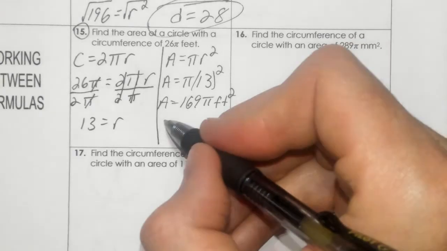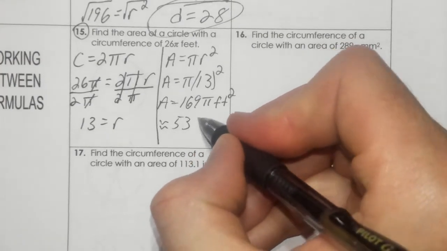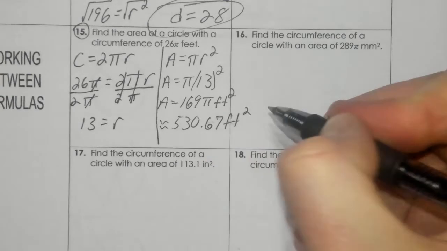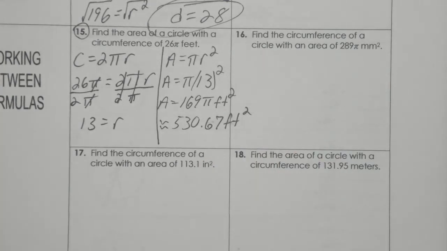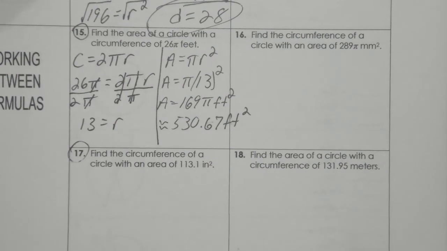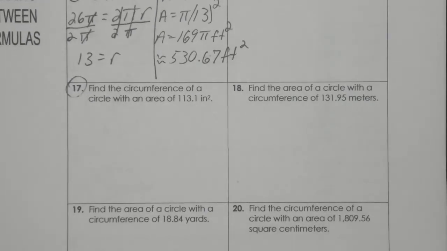Okay, and then the approximation, I would type in 169 times 3.14. I get approximately 530.67 feet squared. So you can actually use information of one formula to work through the other one. Okay, let's look at number 17, and we'll finish this video up.